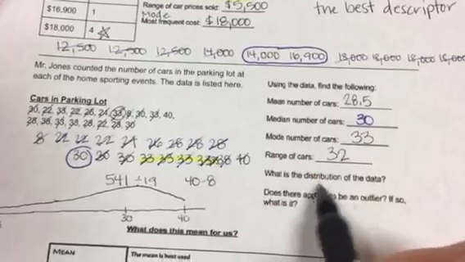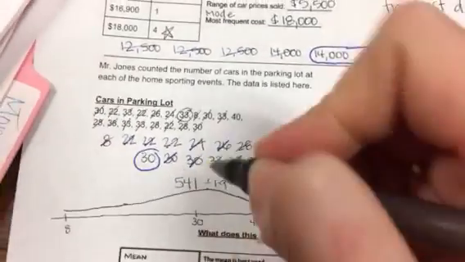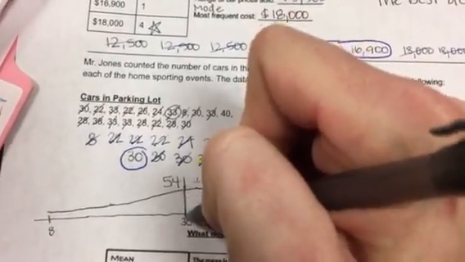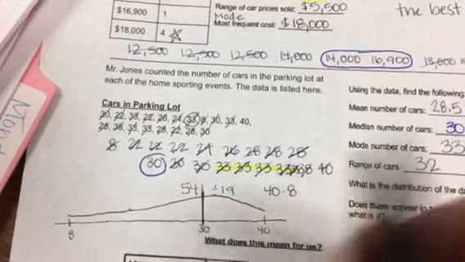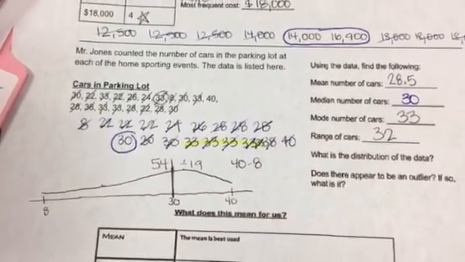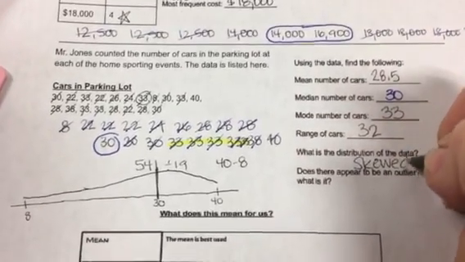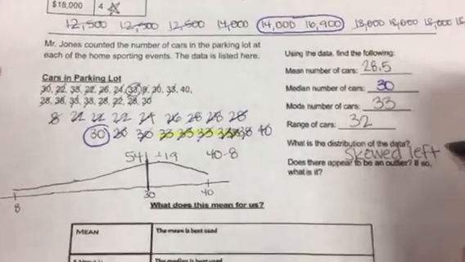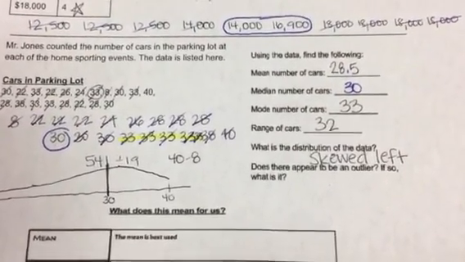So it says, what is the distribution of the data? Well, we've talked about a distribution that looks like this. Remember, we said the center of the graph is here, and this is a tail that is very long, and if we have a long tail on the left side of our graph, then this is called skewed left data. So it's left skewed or skewed left.